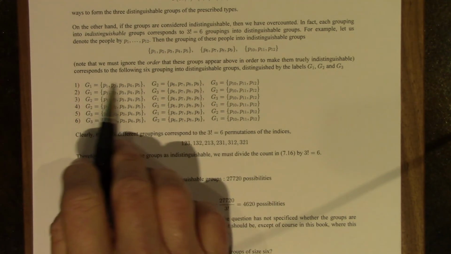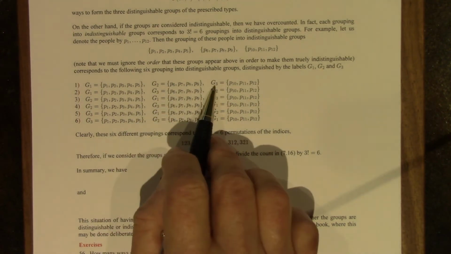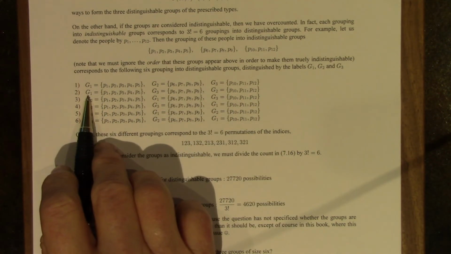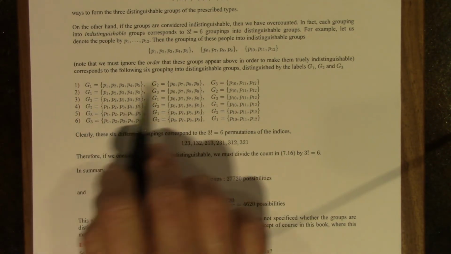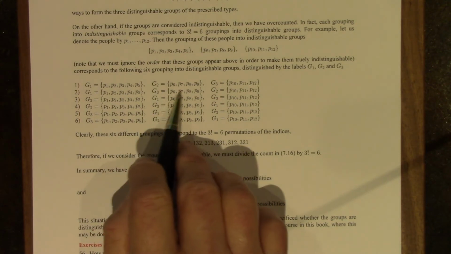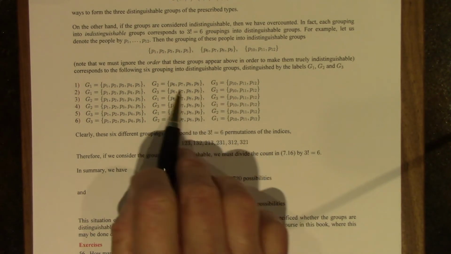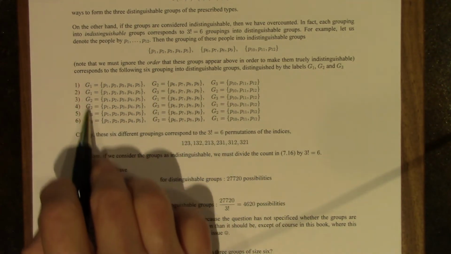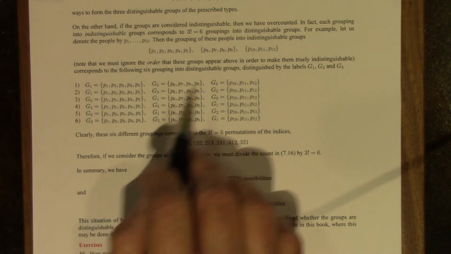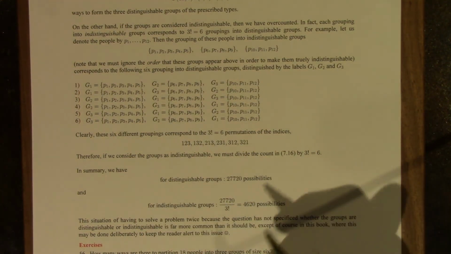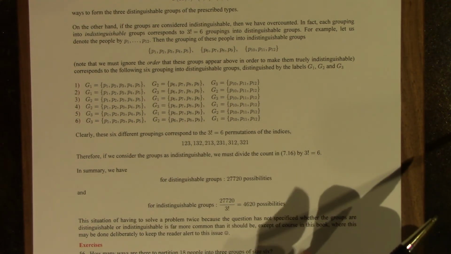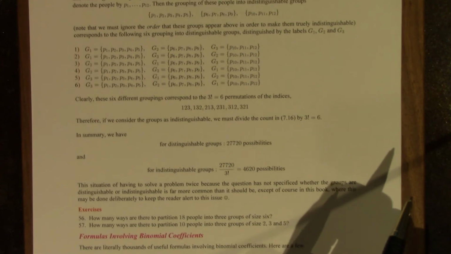So I labeled this G1, G2, and G3. Here I kept the same label G1 for this, but I switched the labels. So this is G3 and this is G2. I could have reversed these two, so all these were G1, all these were G2, and all these were G3. But I think this is more readable. It doesn't matter. You can do either way.